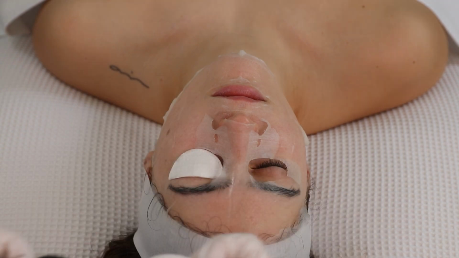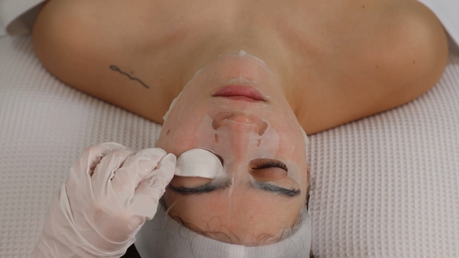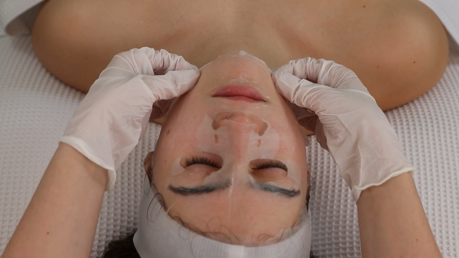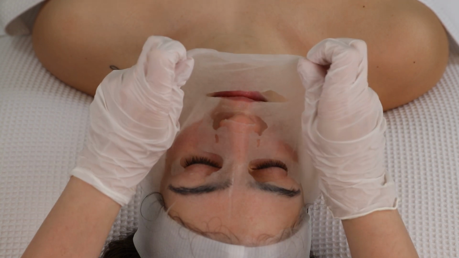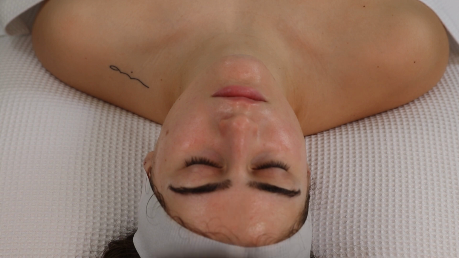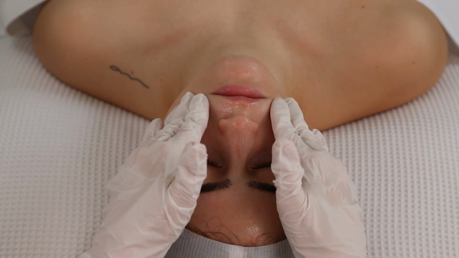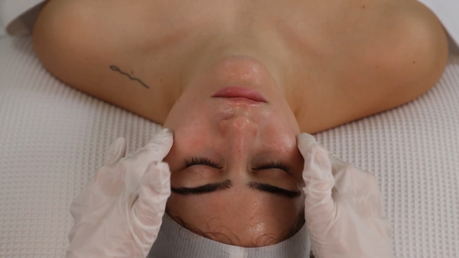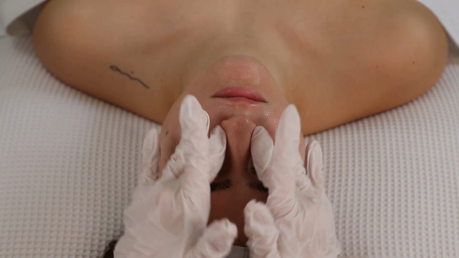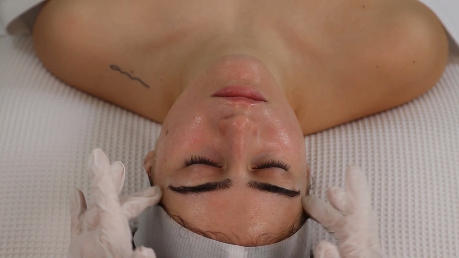Carry out the LED therapy for about 5 minutes, and when you're done, gently remove the goggles, cotton pads and sheet mask, only using your fingertips. When the mask is completely off, if there is any residue from the sheet mask, use circular movements in your fingertips to very gently rub any solution that's left on top of the skin.